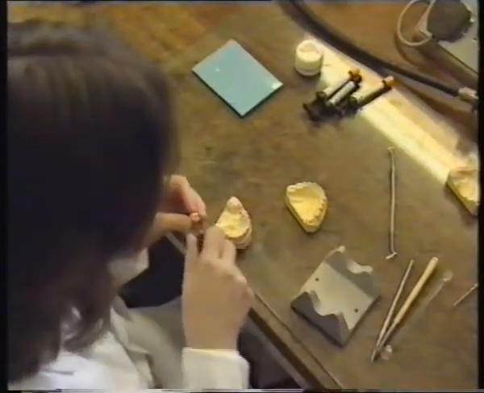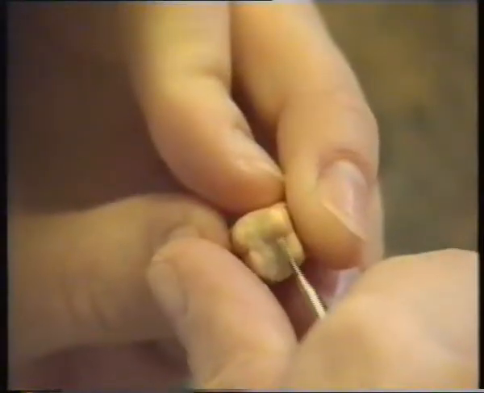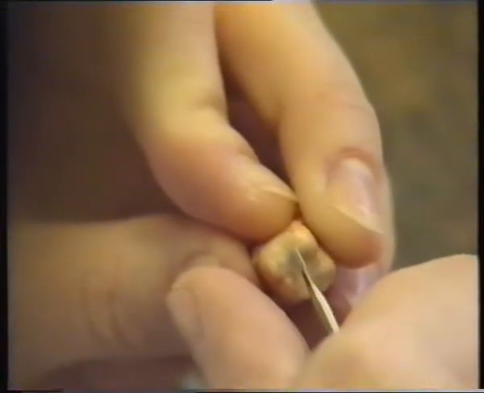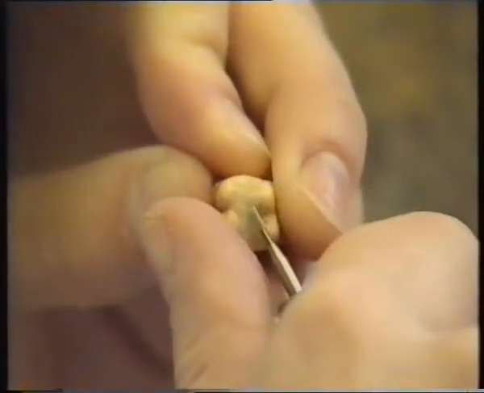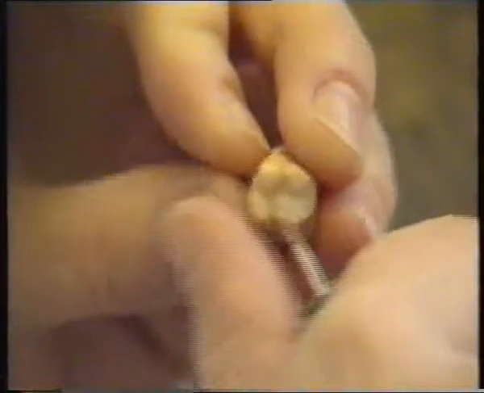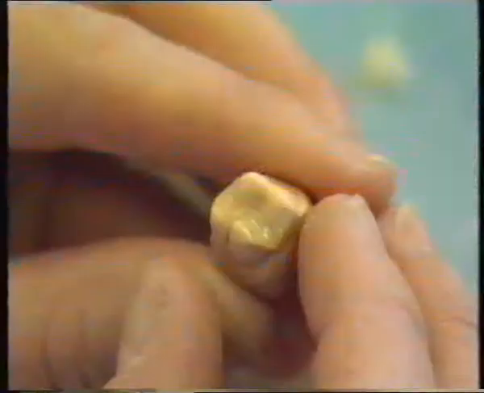Various combinations of heat, light and steam pressure are used by the systems currently available. After polishing and trimming, the fit surface is sandblasted. The inlay requires coating with unfilled resin before it's luted into place with a composite cement.